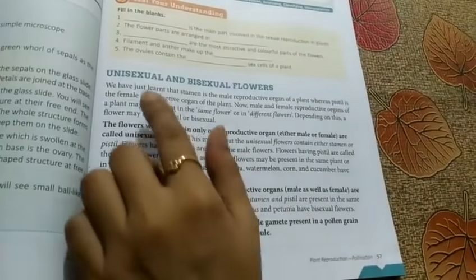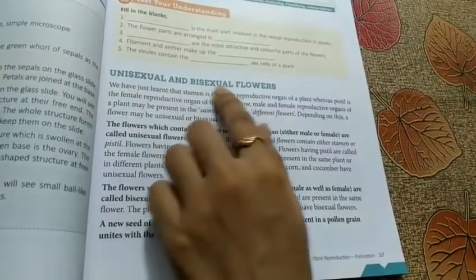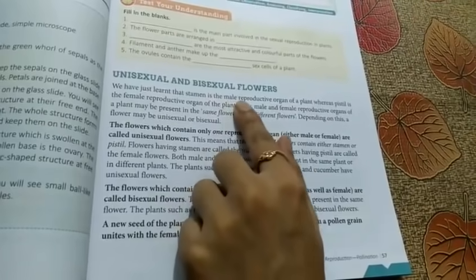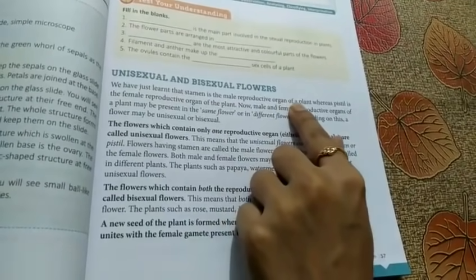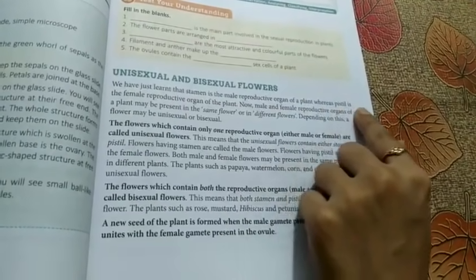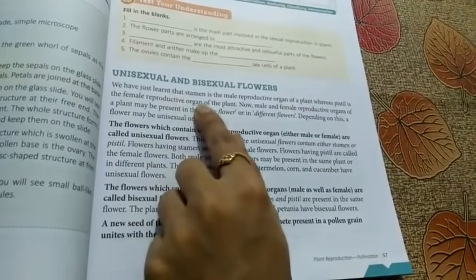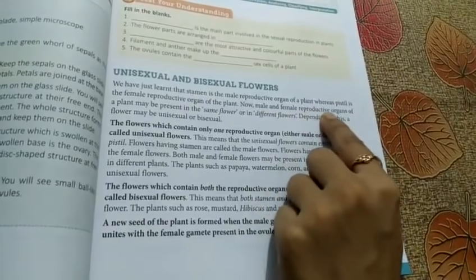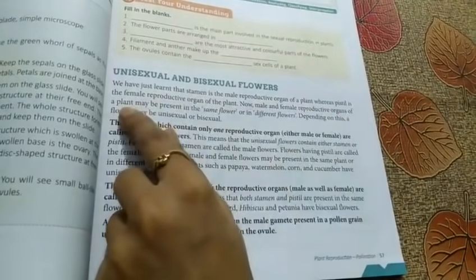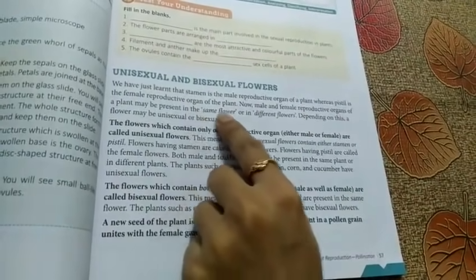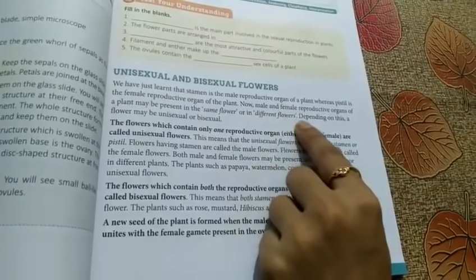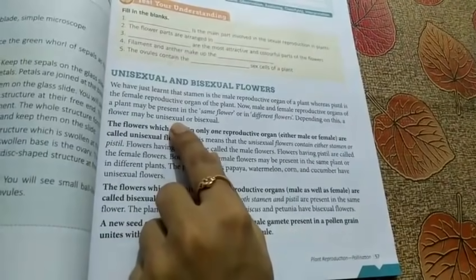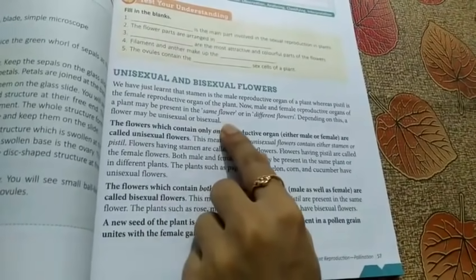Unisexual and bisexual flowers. We have just learned that stamen is the male reproductive organ of a plant, whereas pistil is the female reproductive organ of the plant. Now, male and female reproductive organs of a plant may be present in the same flower or in different flowers. Depending on this, a flower may be unisexual or bisexual.